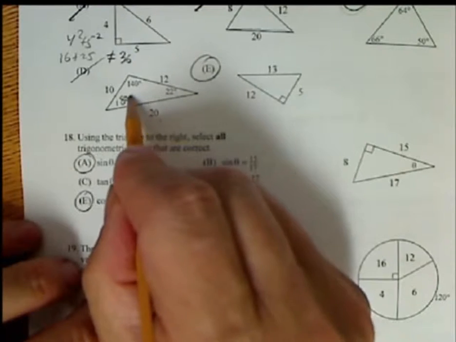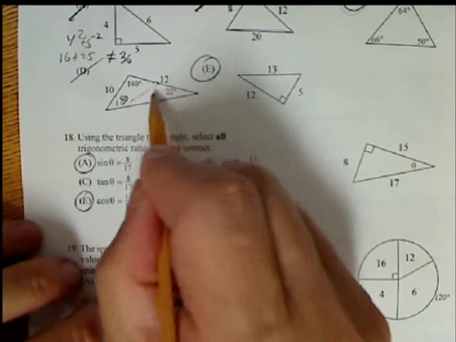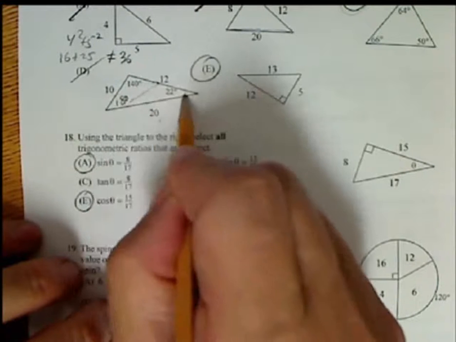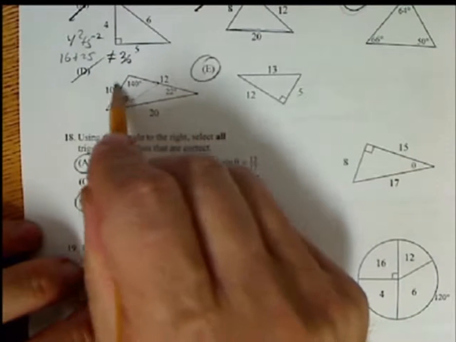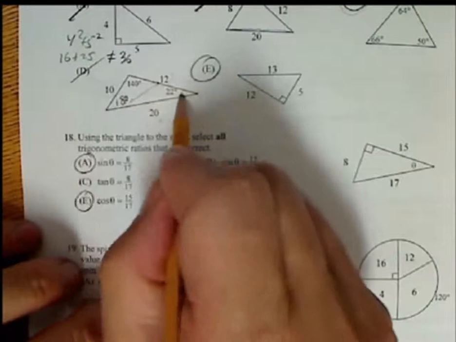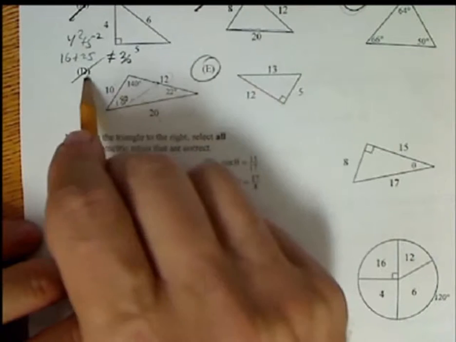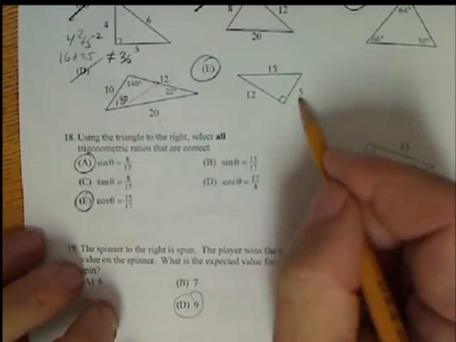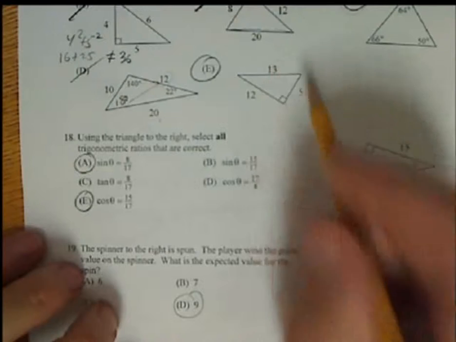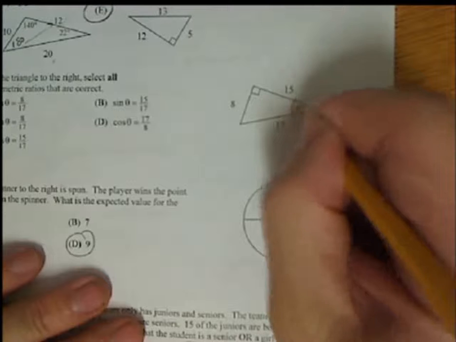The side that is smallest has to be across from the smallest angle. 18 is smaller than 22. That is not smaller. So the smallest side has to have the smallest angle opposite. That's why D failed. This one, 5 squared plus 12 squared equals 13 squared. E works.